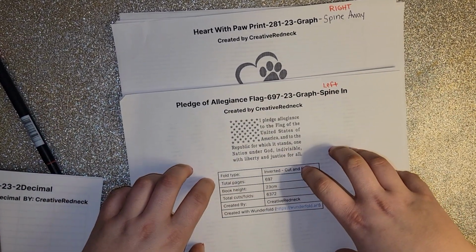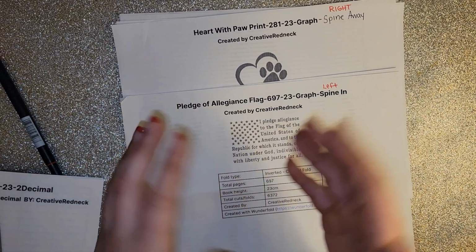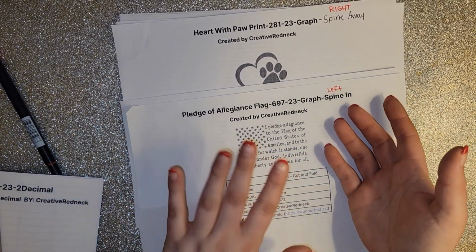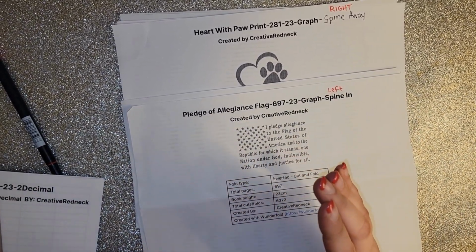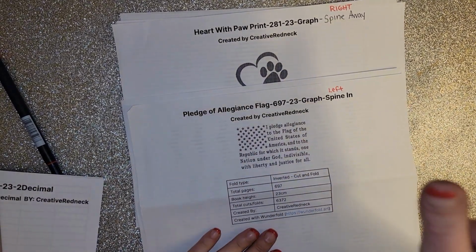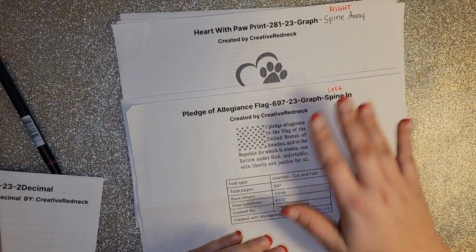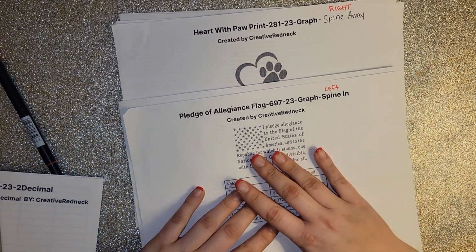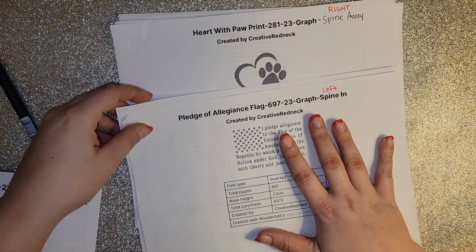The pattern itself is exactly the same. The orientation of the pattern itself is flipped. And as long as the top of your book corresponds to the top of your pattern, your image will come out the same either way. Okay, so that's a graph pattern.